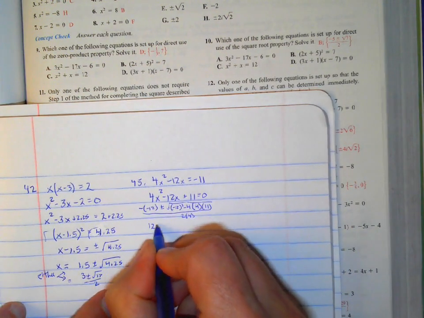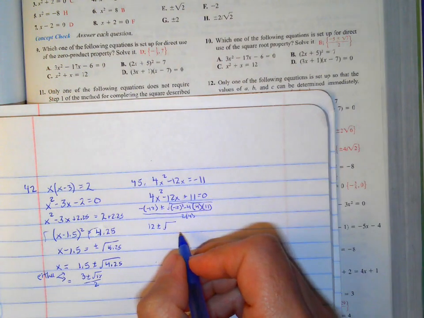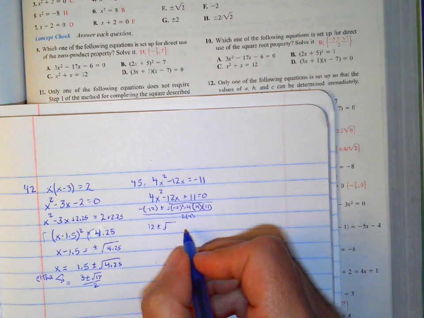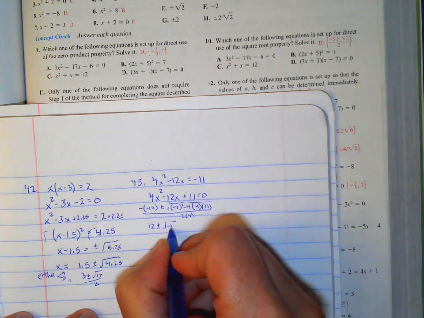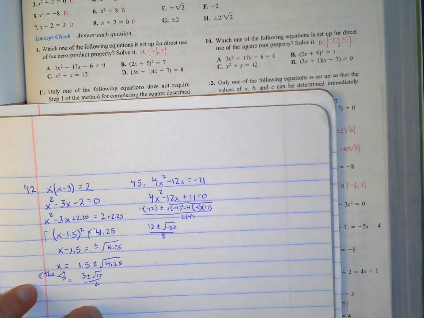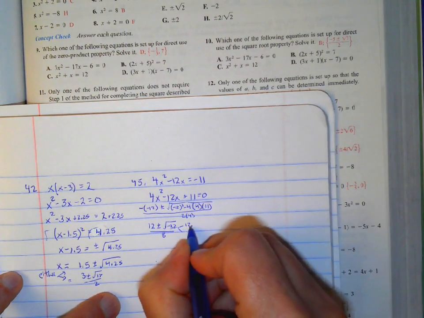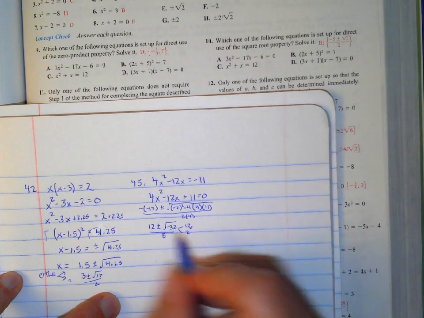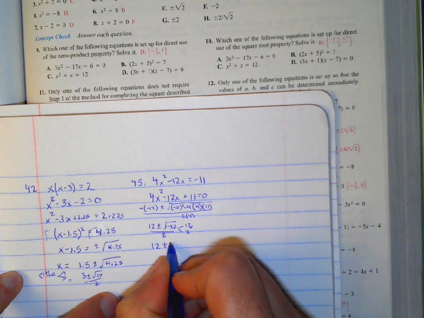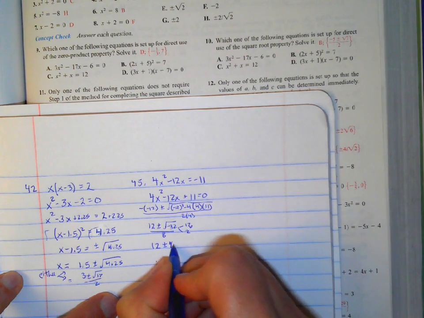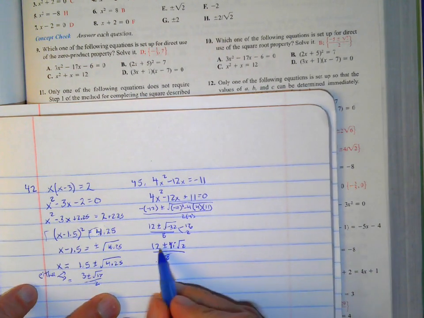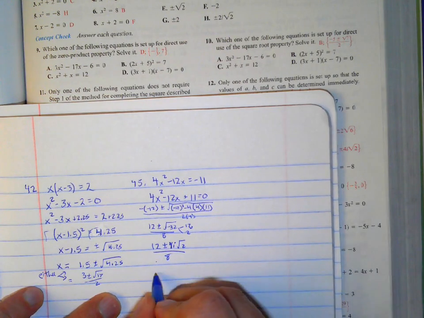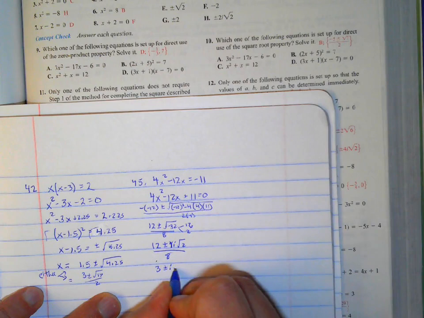So I have 12 plus or minus the square root of 144 minus 4 times 4 gives me negative 32. Okay, square root of 32 would be 16 times 2. So square root of 16 is 4. So I have 12 plus or minus 4i, because it's negative, square root of 2 over 8. And lastly, all these numbers out front here can be divisible by 4. So 3 plus or minus i square root of 2 over 2.